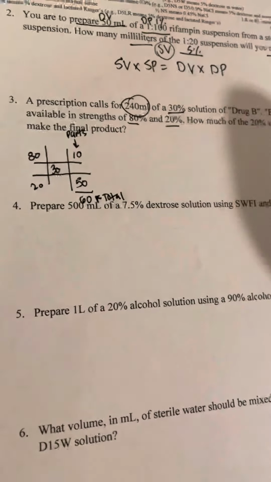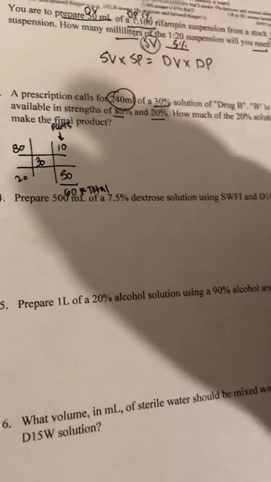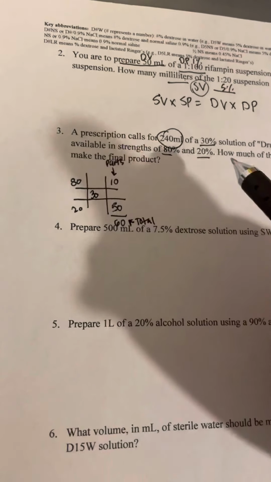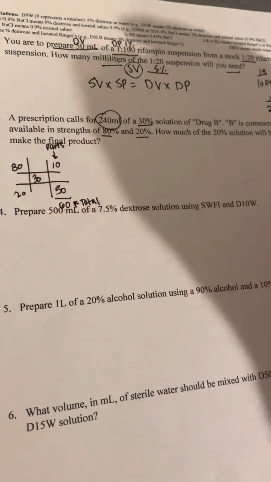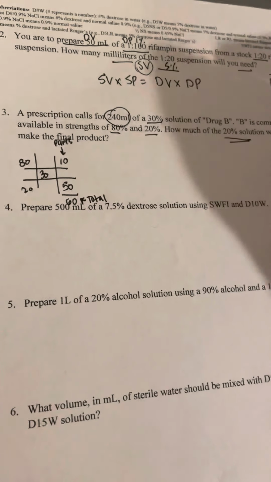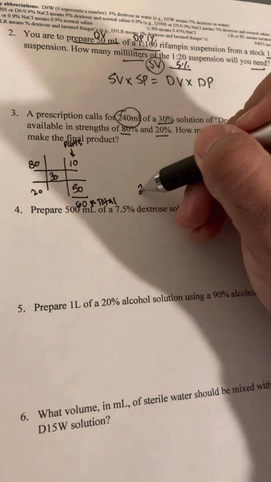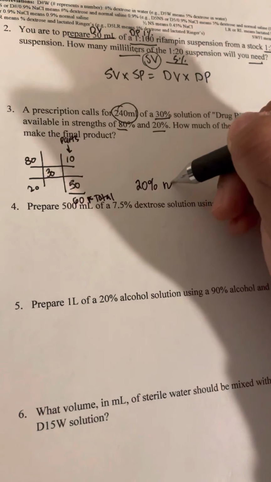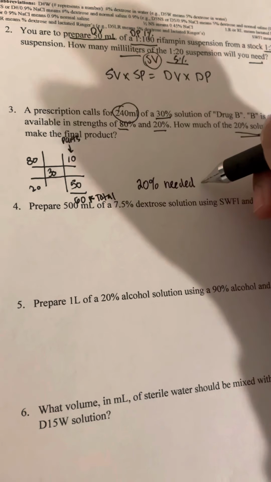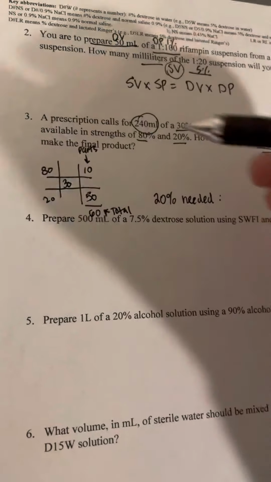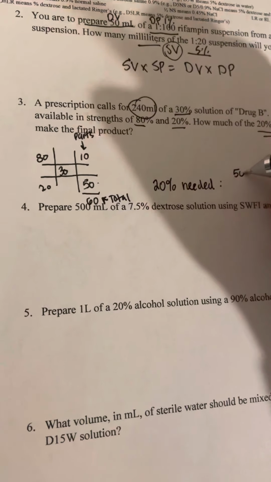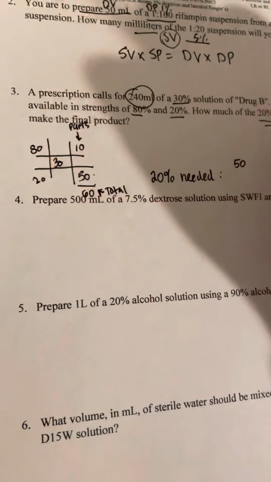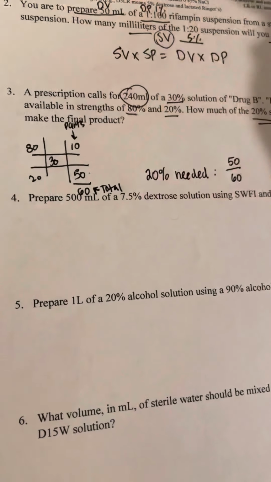So then let's go back to the problem, because we don't have to solve for both of them. It just says how much of the 20% do we need. So because it's only asking for the 20%, we only need to do this part here. We want to take the parts that we need of the 20. So we need 50 parts. And then we want to take the total. The total is going to be 60.